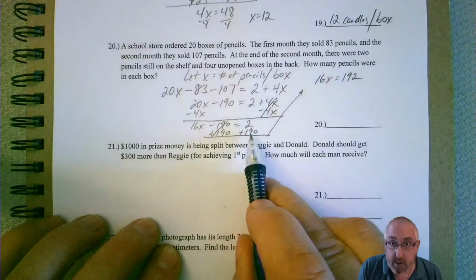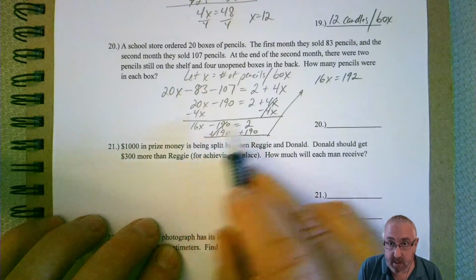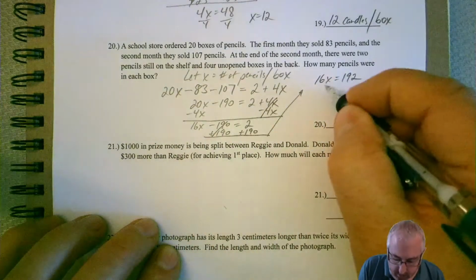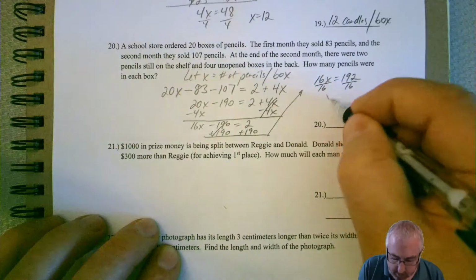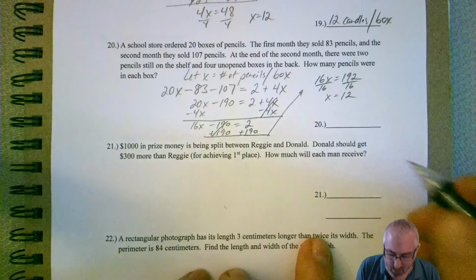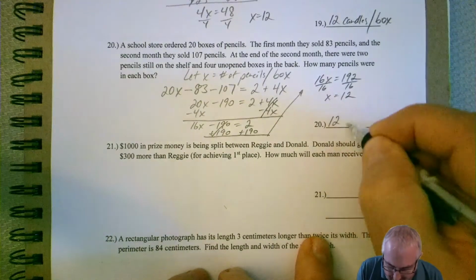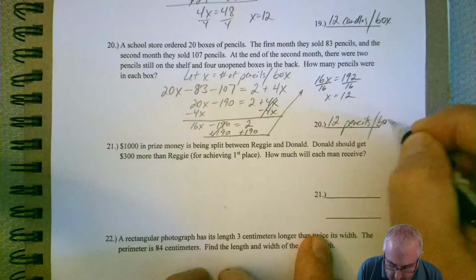So 192 is going to be on the right side, and just the 16X is on the left. Now if we divide by 16, X is equal to 12 again. So we have 12 pencils per box.